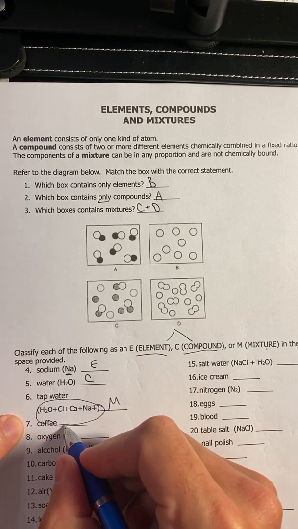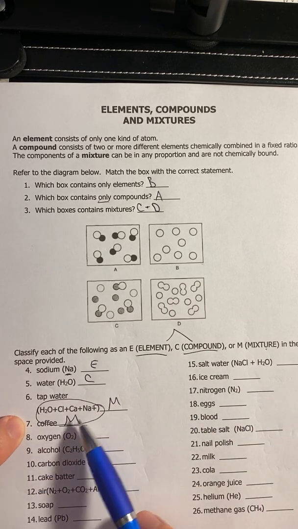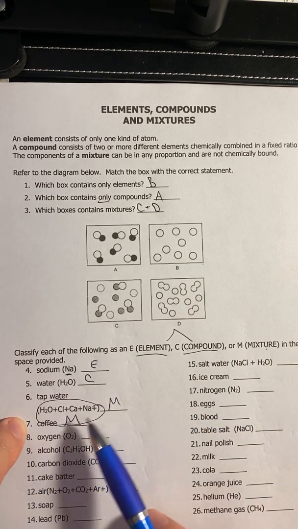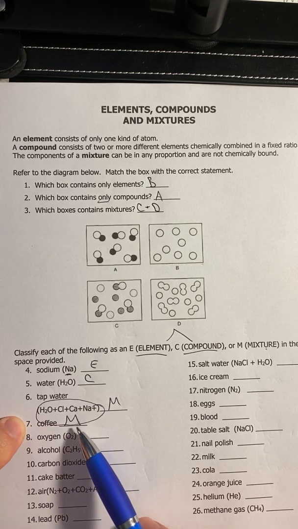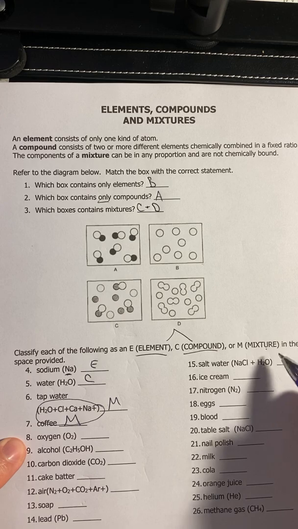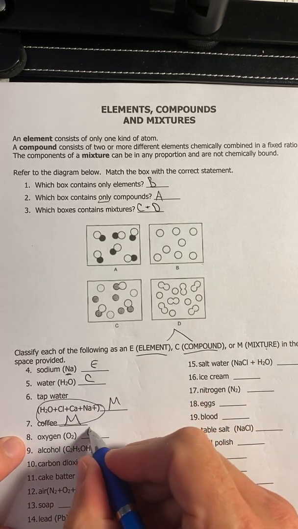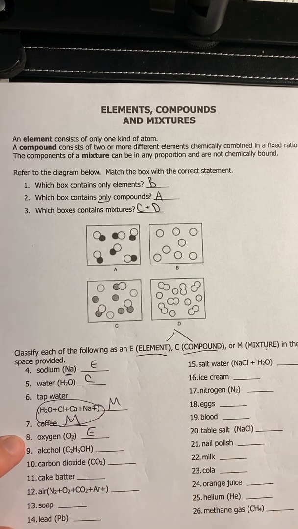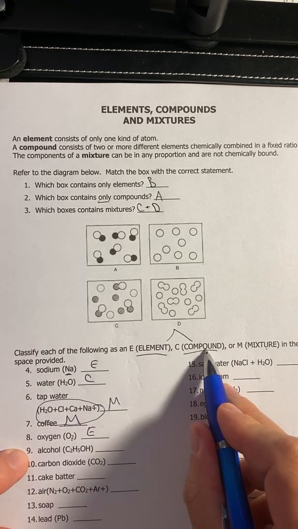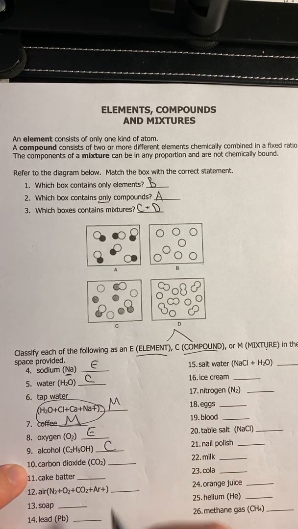Coffee, well, it's definitely not an element or a compound. It's a mix of stuff. And we don't need to say, is this a heterogeneous mixture or not? But, turns out these guys would both be homogeneous mixtures. But that's not what we're asked here, right? Oxygen, I'm going to call that just an element, even though it's one of those diatomic guys with a 2 there. Alcohol, got all these elements chemically bonded. So it's going to be a compound.